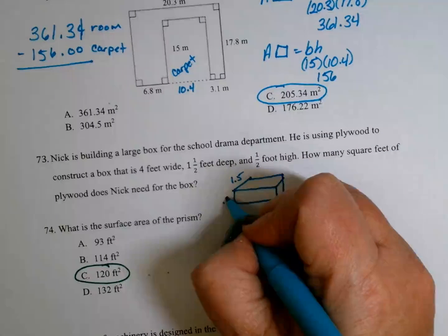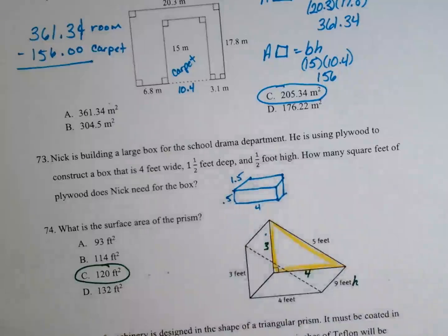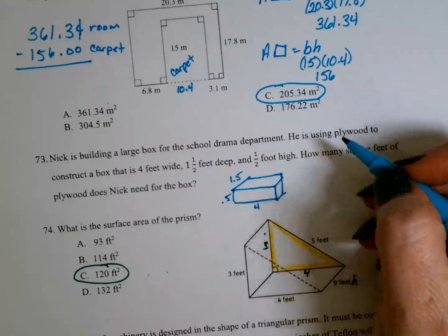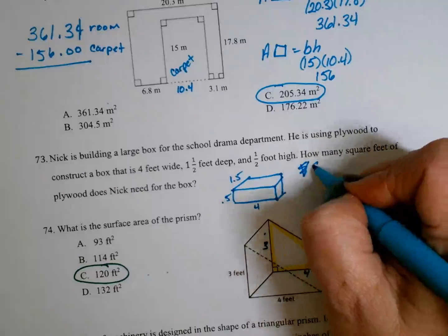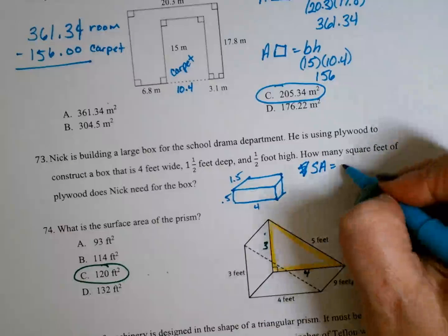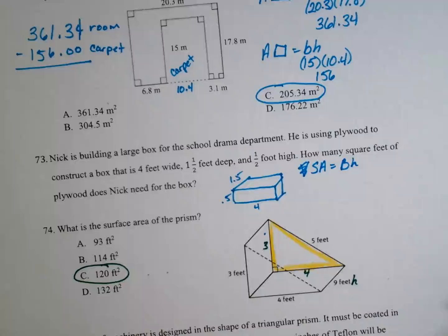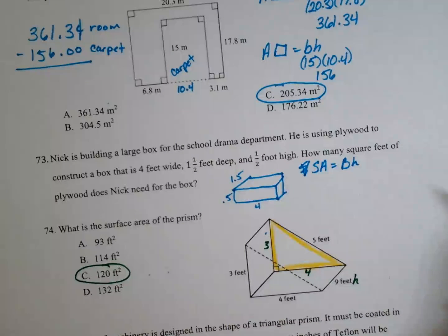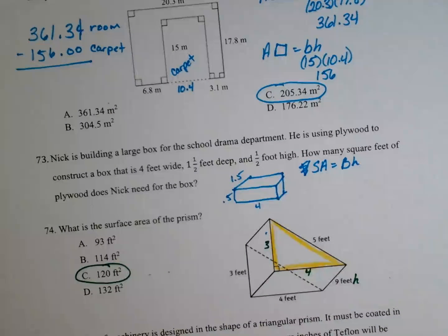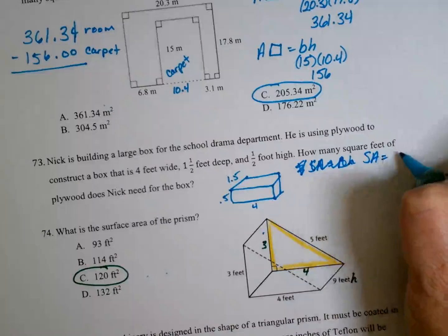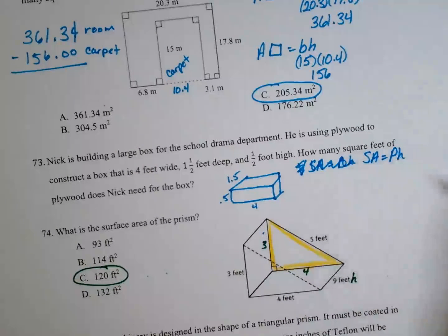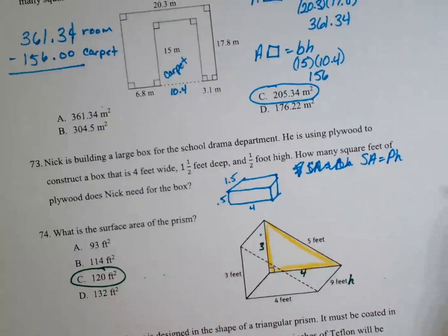So this is 1.5, this is 0.5, and this is 4. Right? So I know surface area equals my base perimeter times height. I wrote that wrong. I'm sorry. Surface area equals my base perimeter times my height.